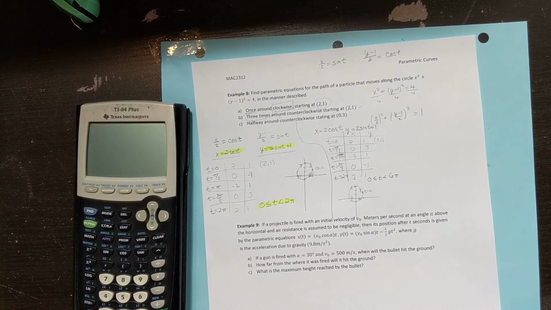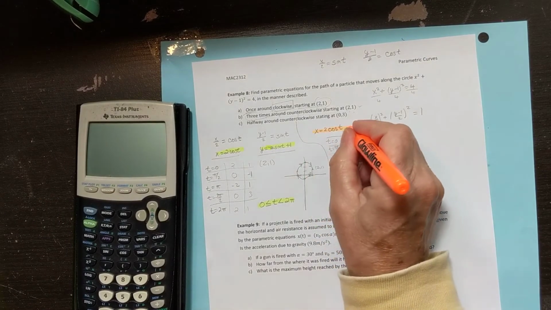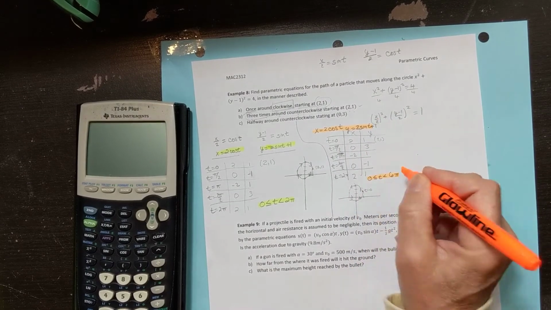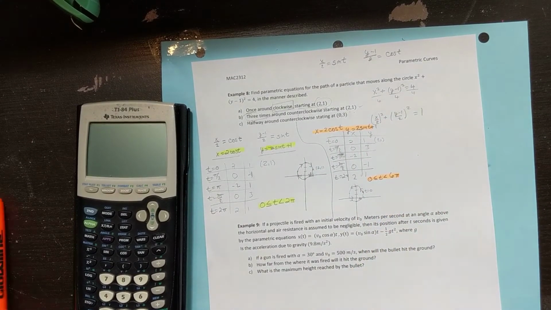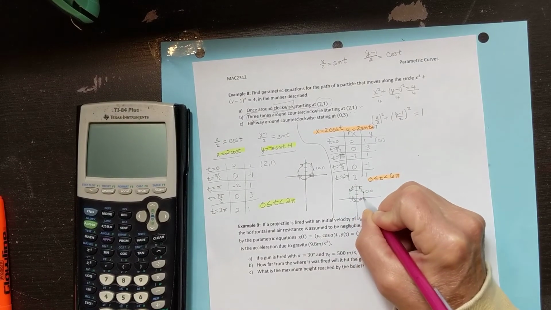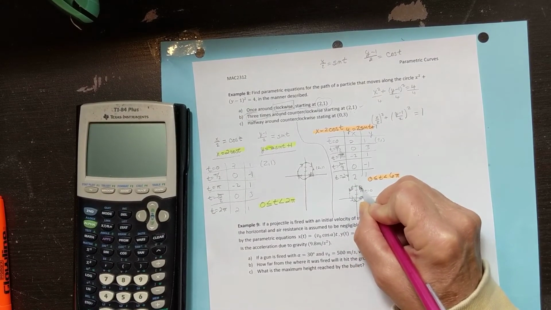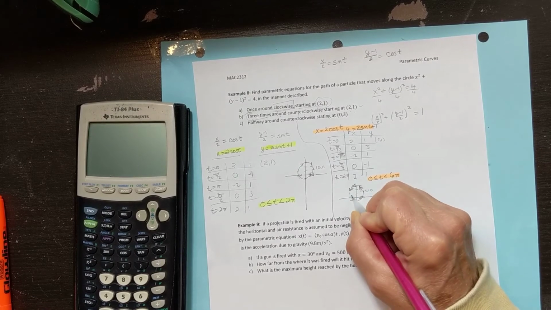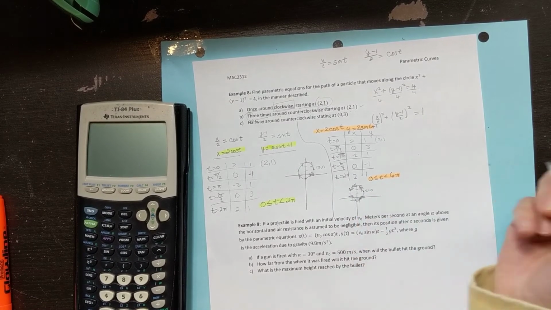So these are the equations that we needed for part B, and this is the restriction that we needed. And to indicate 3 times around, this is the second time around, this is the third. I'll put 3 arrows here to indicate it happened 3 times.